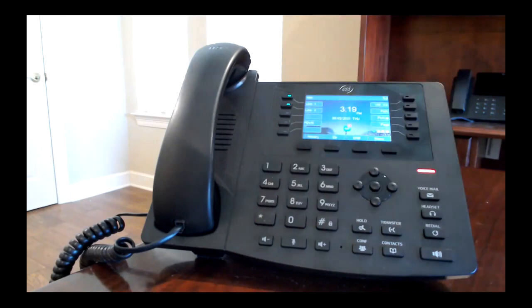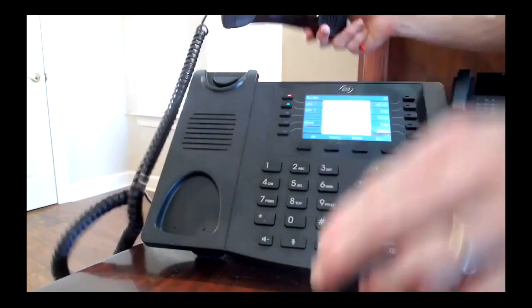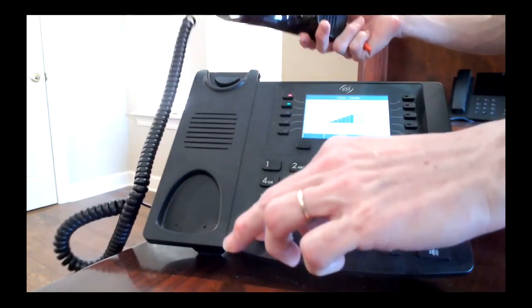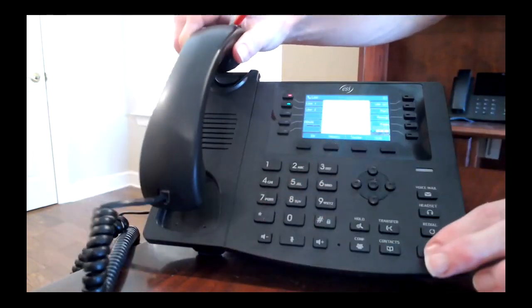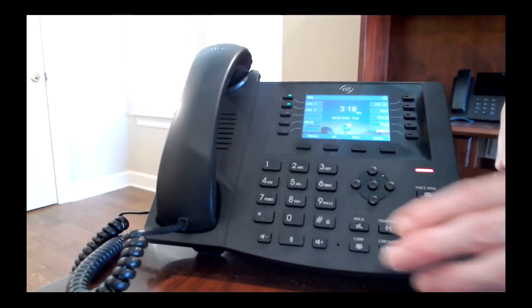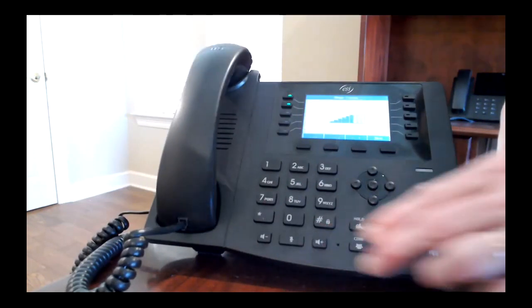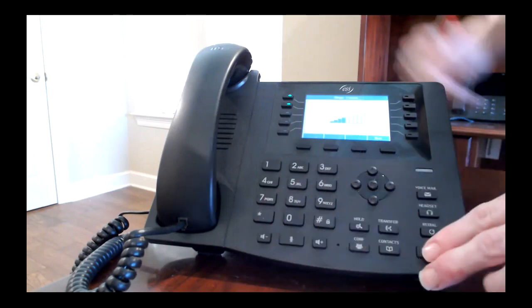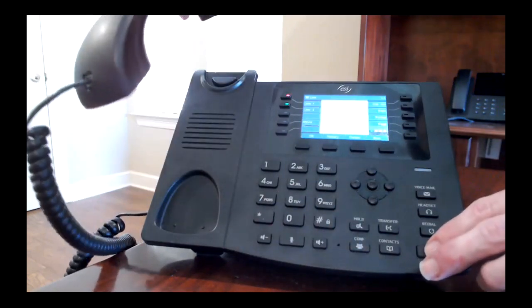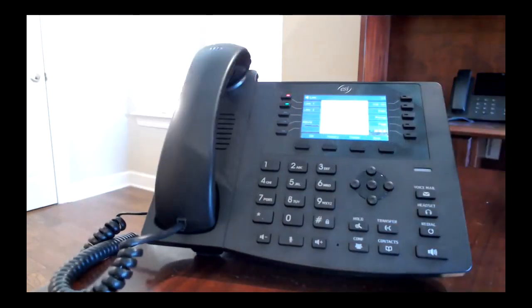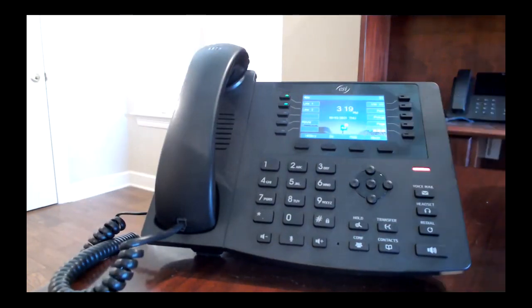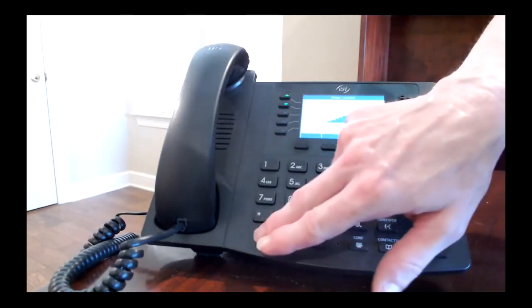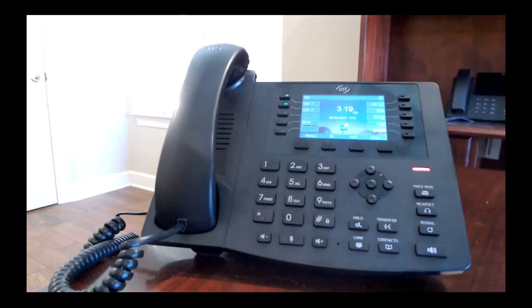Volume controls. The volume controls are going to be for what you're using at the time. So if you're on a handset call, you can control the volume of your handset here. And when you're on a speaker call, you can control the volume of the sound that you're hearing over your speaker. And then when your phone is idle, you can control your ring volume.